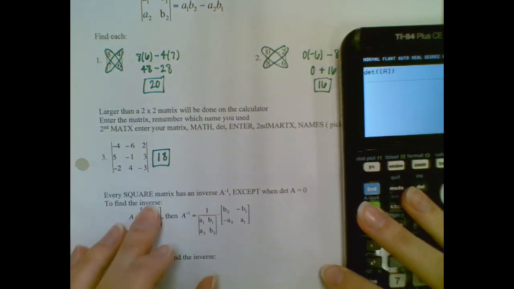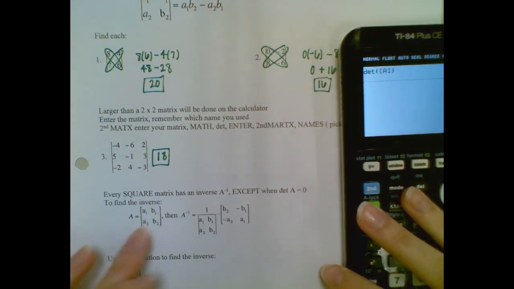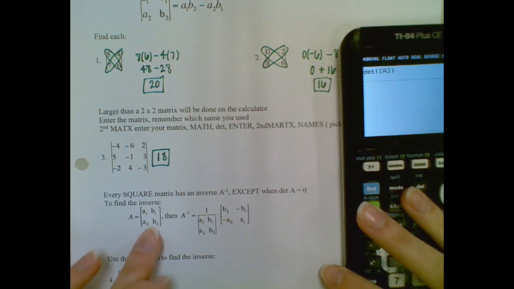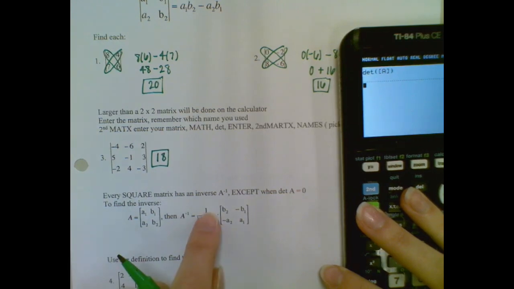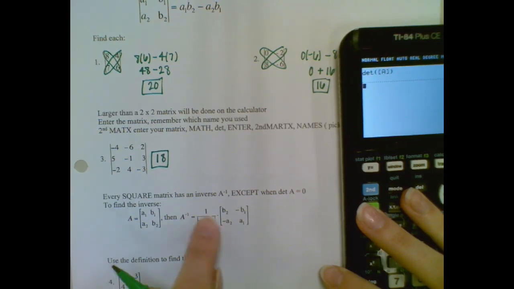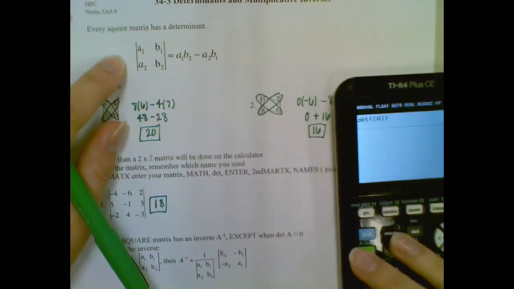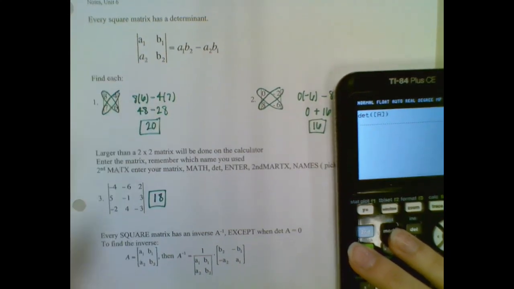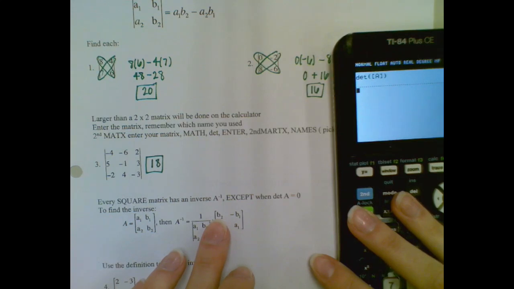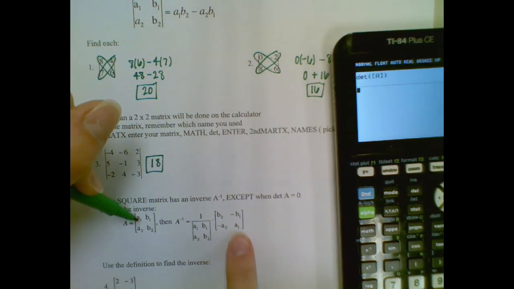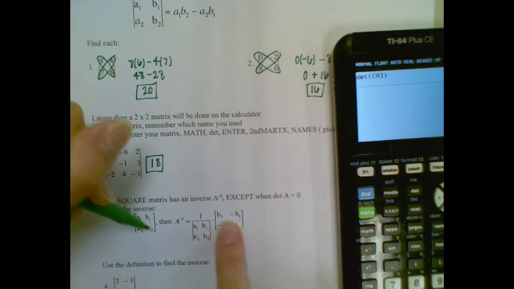So to find the inverse of a matrix, say if we have matrix A is this guy right here, then to find its inverse, this is the notation for inverse, you're going to do 1 divided by the determinant. Notice that's the same notation up here. It looks like it's in absolute values. So that means you're going to find the determinant, and you're going to multiply it by, notice how A1 and B2 switch spots here?